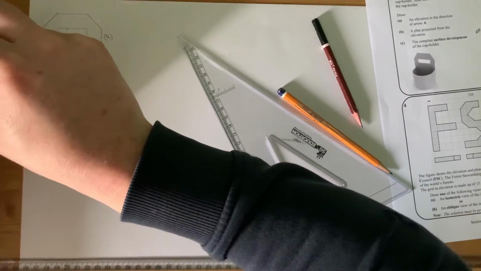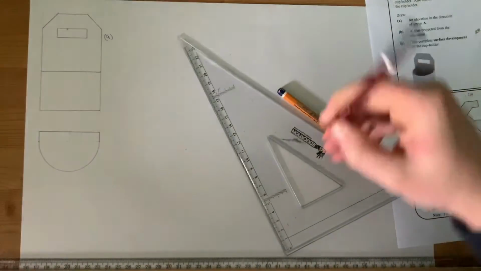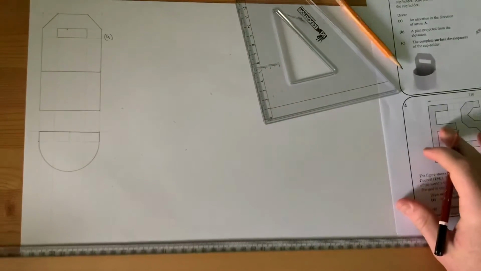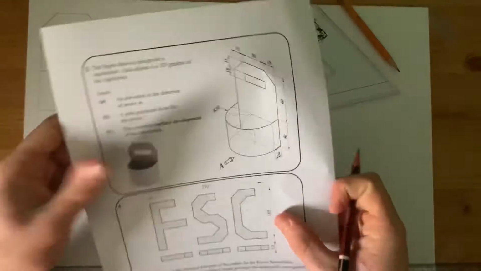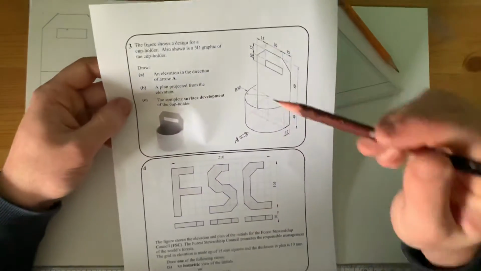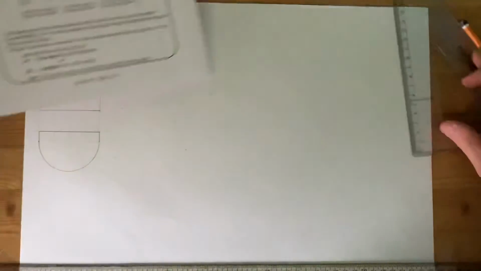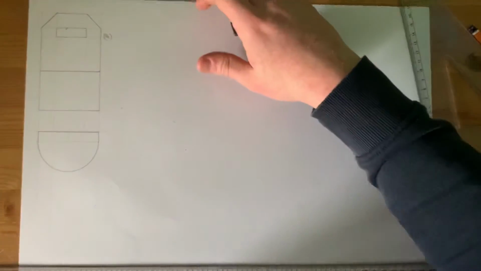So that there now is the bottom of our cup holder. So now we've done part A, we've done part B. Now we're going to do a surface development. And with the surface development, it's the same thing as the other drawings we've been doing.